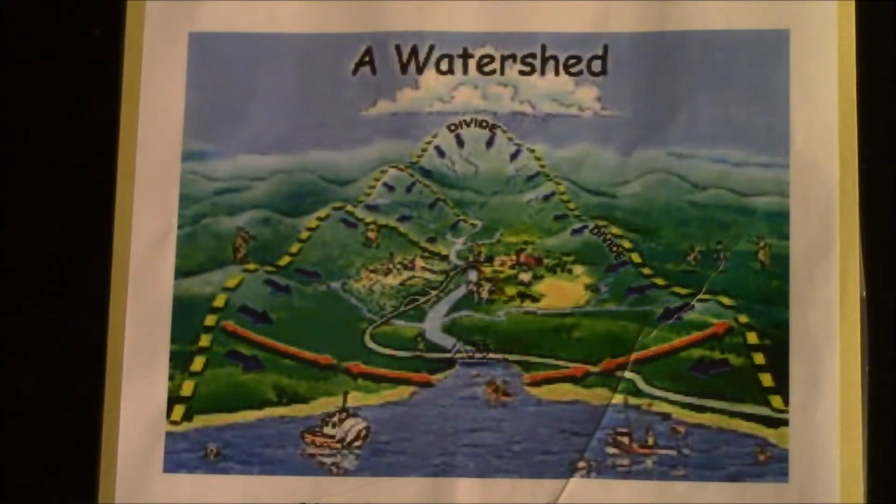When we consider all the water that drains into a watershed, we have to find all the high points because we know that water drains downhill to the lowest elevation to make a river or stream, and then that river or stream flows downhill as well to find the next lowest elevation.